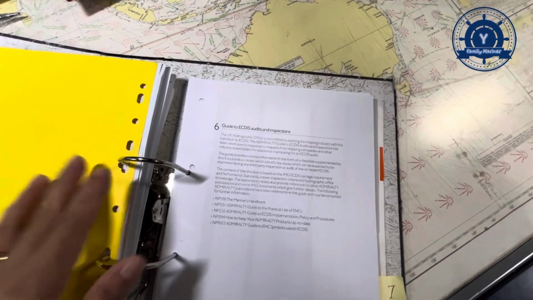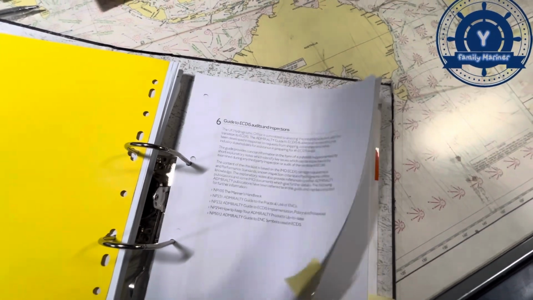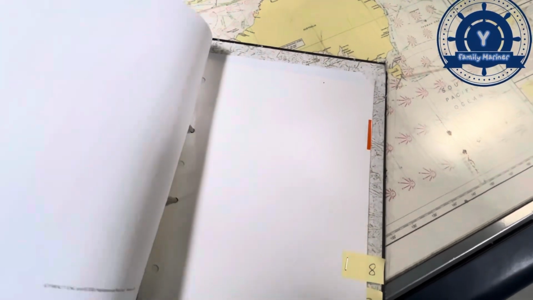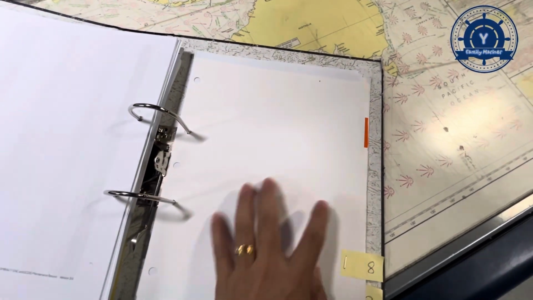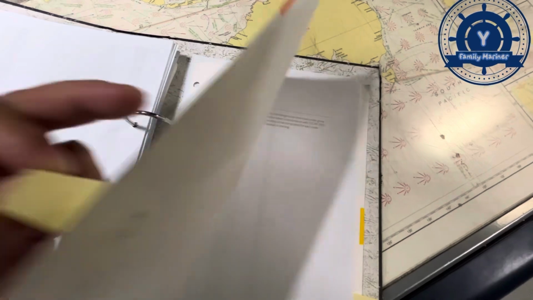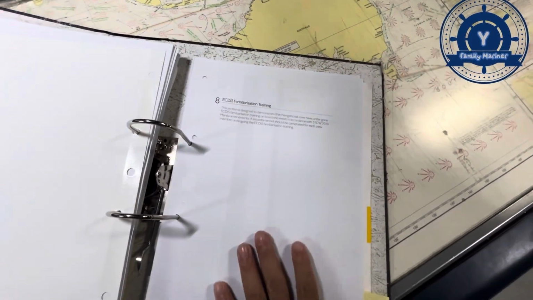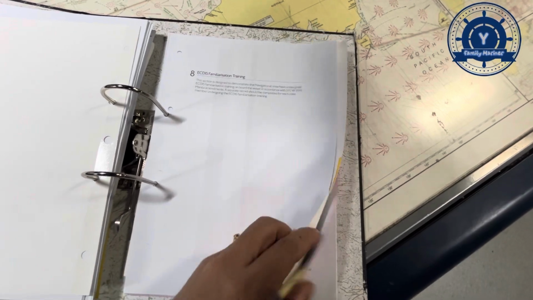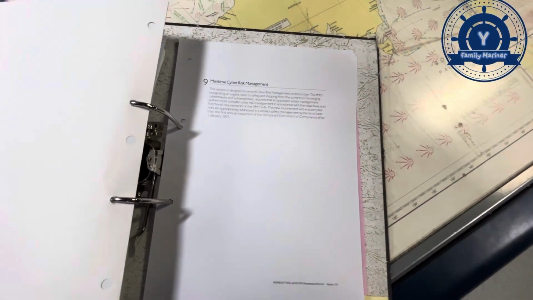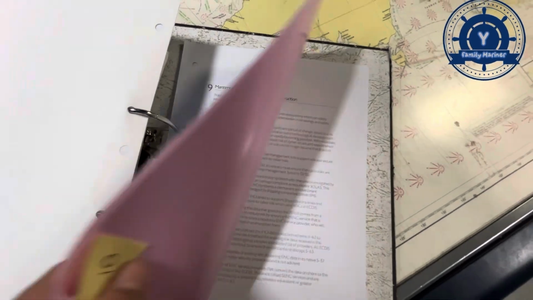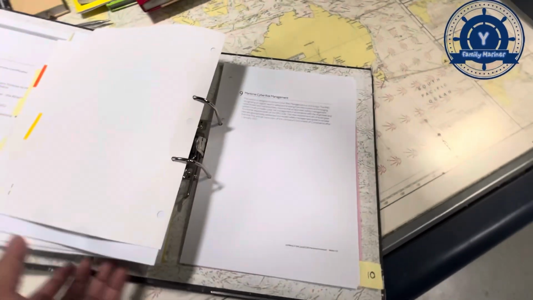This one is for the auditor inspection guide. It's for audit familiarization and training, and for managing cyber risk management. So that's that.